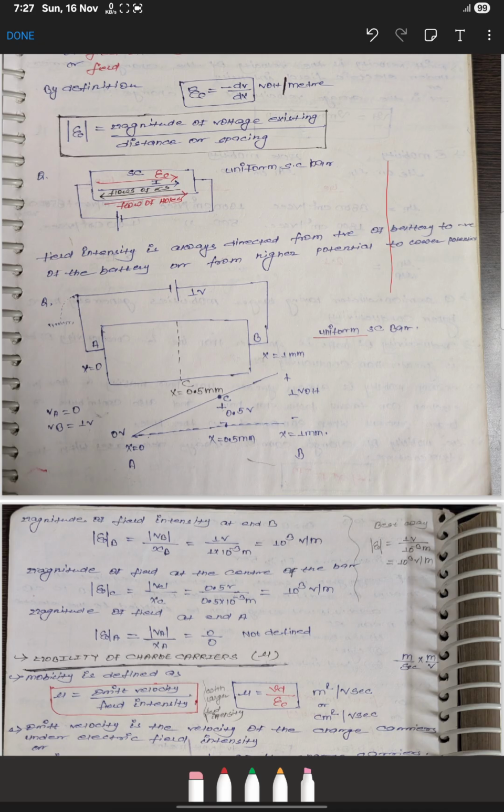From here we can see at x equal to 0, let's say at point A, we have negative potential. Let's say V is equal to 0 here, and the highest potential is at VB. So at x equal to 1 millimeter, VB is equal to 1 volt.